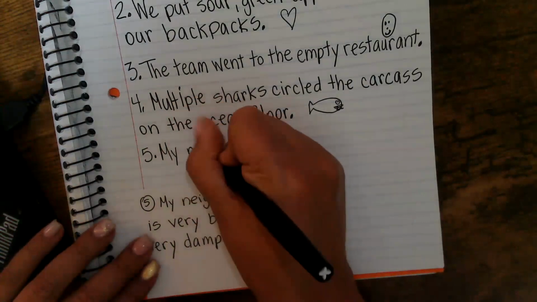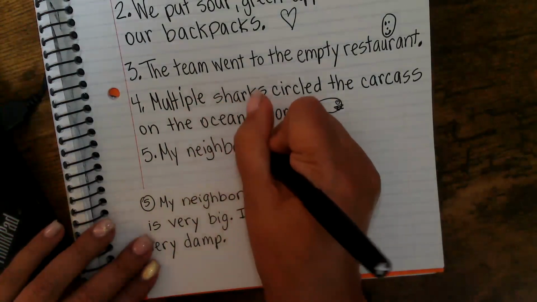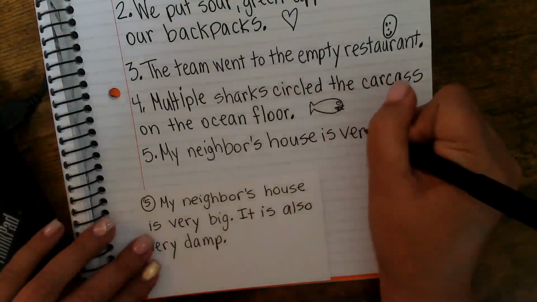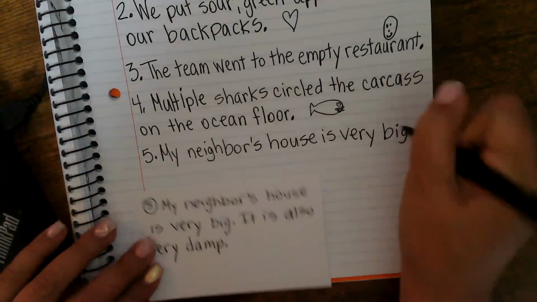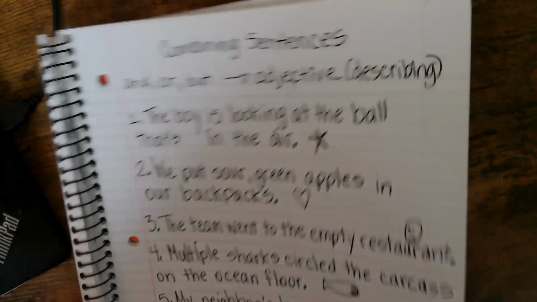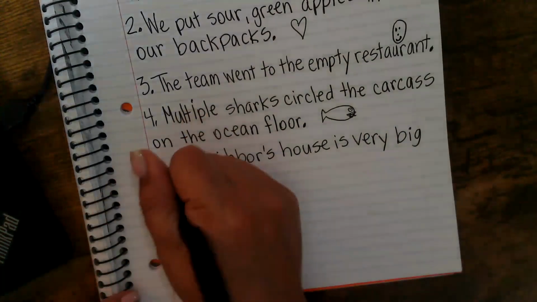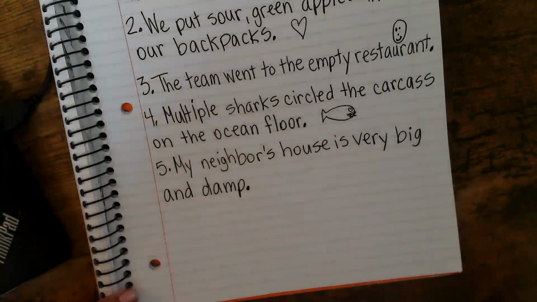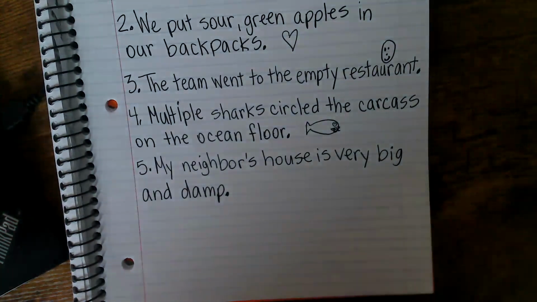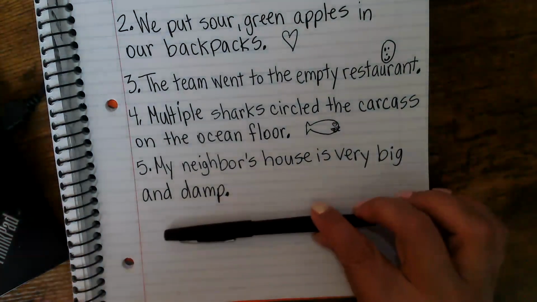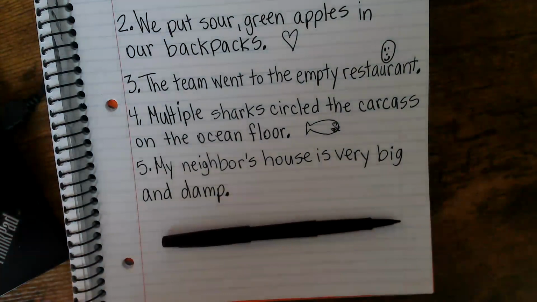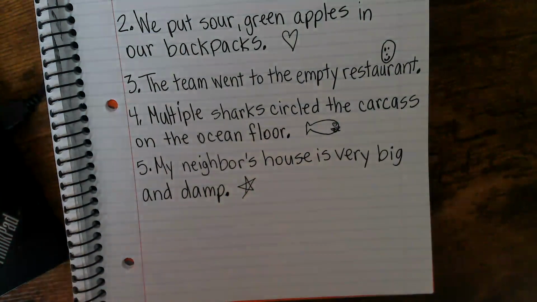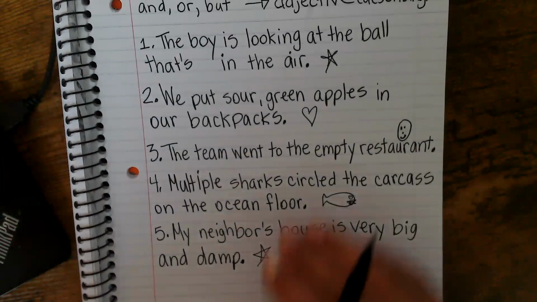My neighbor's house is very big, and I'm going to use the word and. Remember, we could use and or but for some sentences. Is very big and damp. My neighbor's house is very big and damp. I gave you time to write it, but just in case you want to add anything, pause if you want. And I'll give myself another star because I'm still fabulous all the way to number 5, just like I was fabulous on number 1.